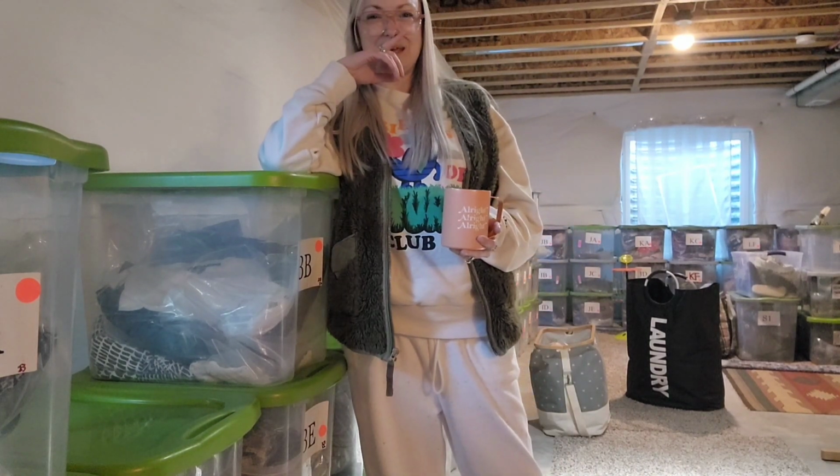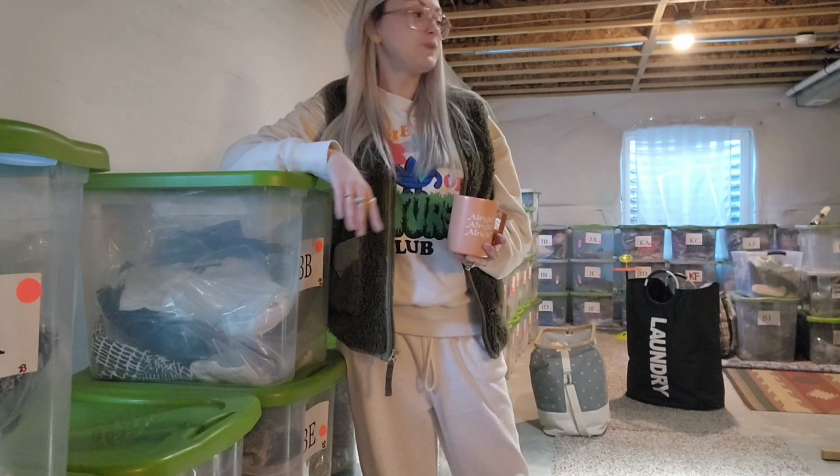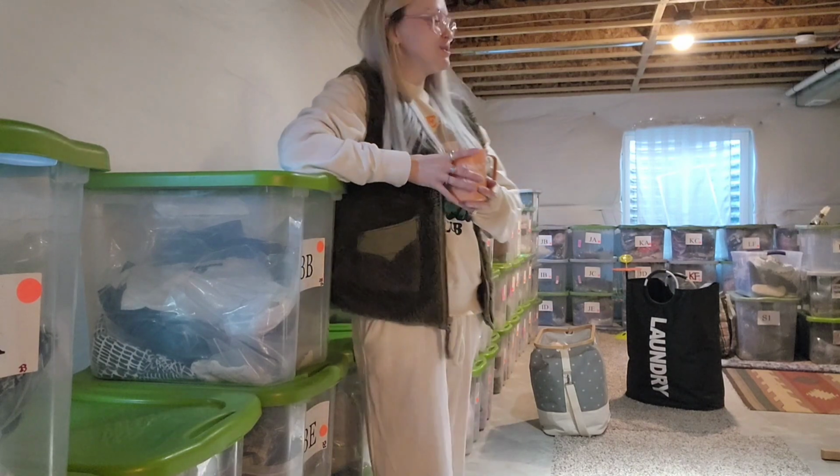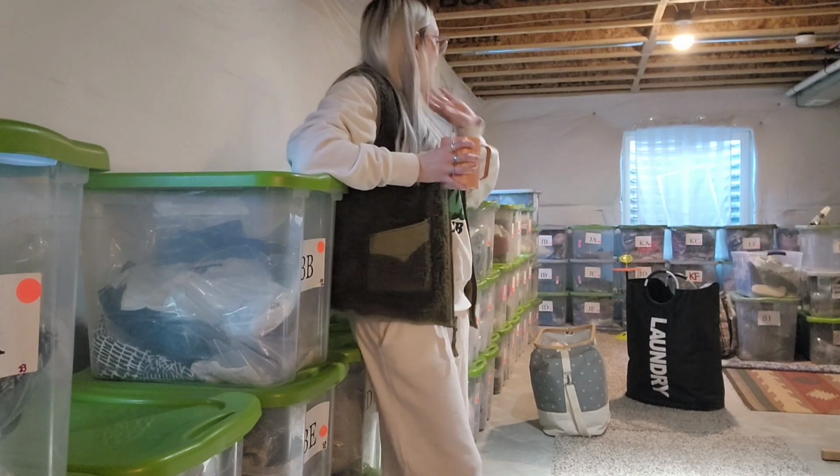Maybe if I have a clip somewhere, I'll put it in of what my whole workspace looked like in our apartment, because it was my inventory, my workroom, and my shipping station all in one room. So needless to say, I'm so glad to have everything so spread out now. What else?